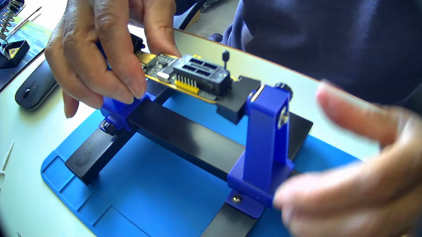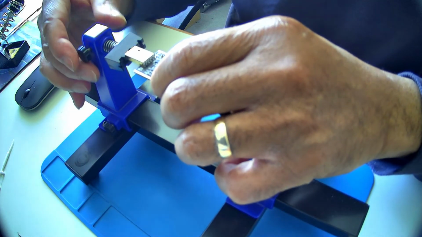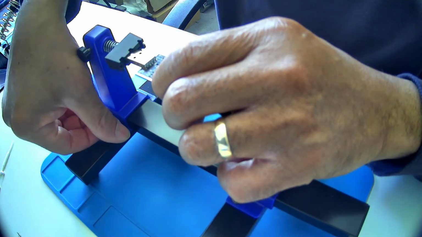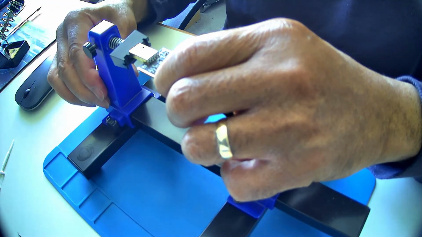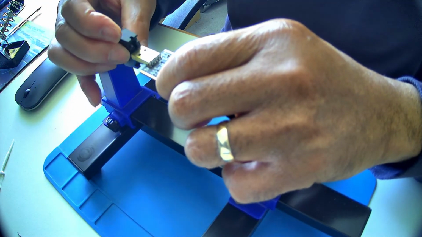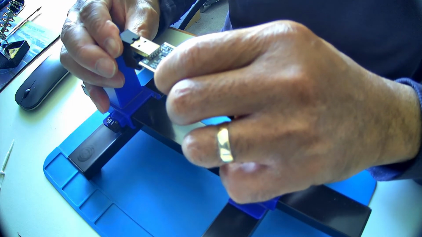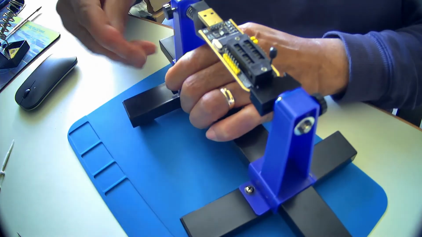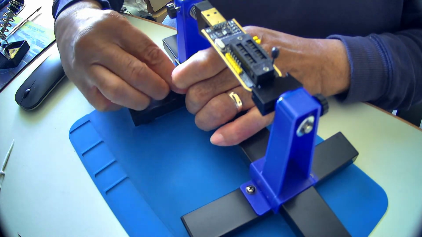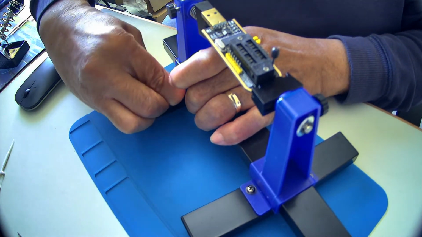I just need to keep that in place. There we go.